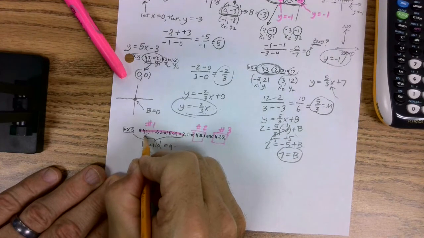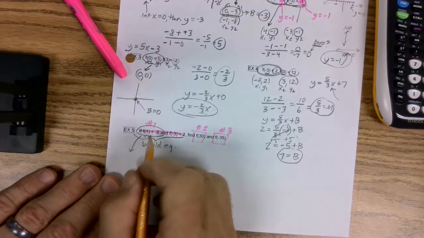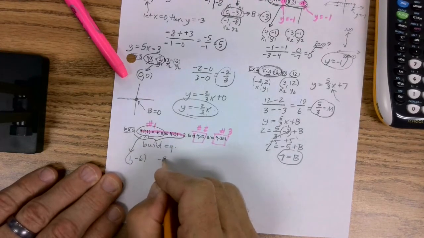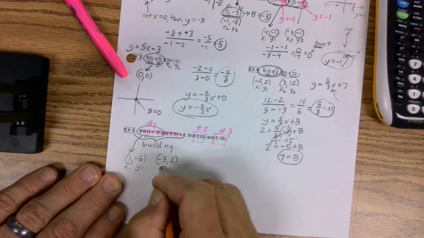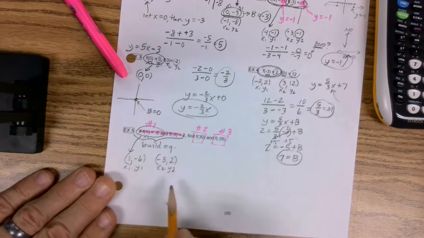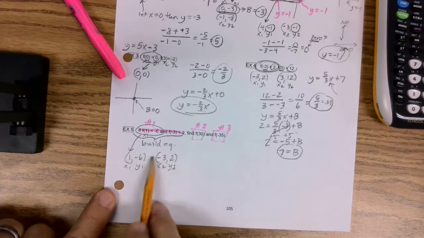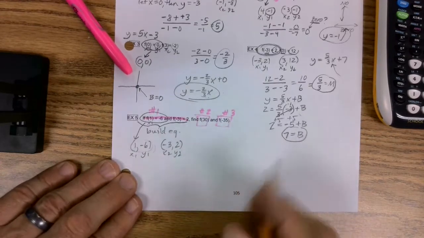So here's my x1. Well, maybe I better do this because I've been doing it on the other ones. That is actually the point 1, -6. And this is -3, 2. Now I got x1, y1, x2, y2. Notice I don't have a match in my x's. I don't have a match in my y's. This is not my y-intercept. This is not my y-intercept. There's no little hidden gifts.